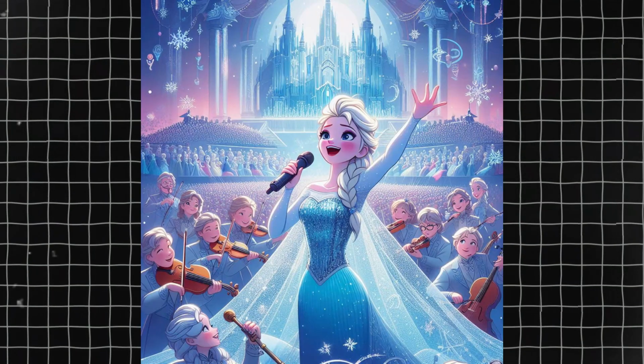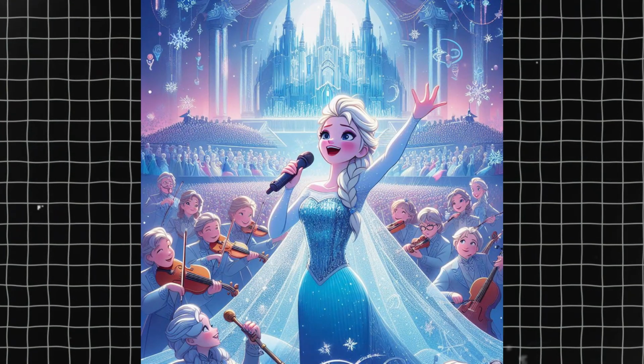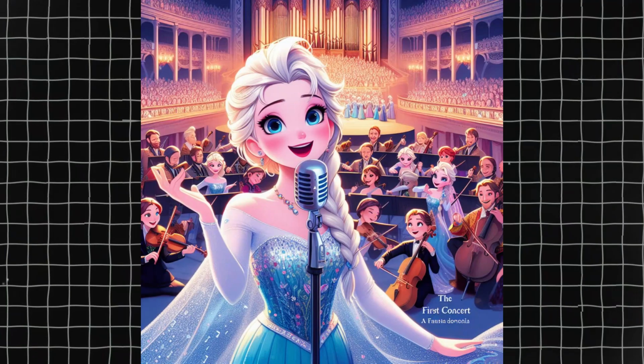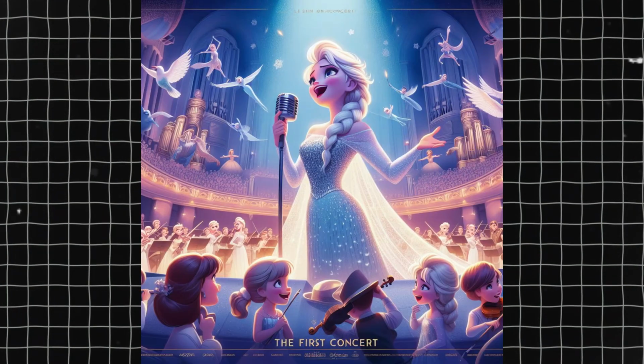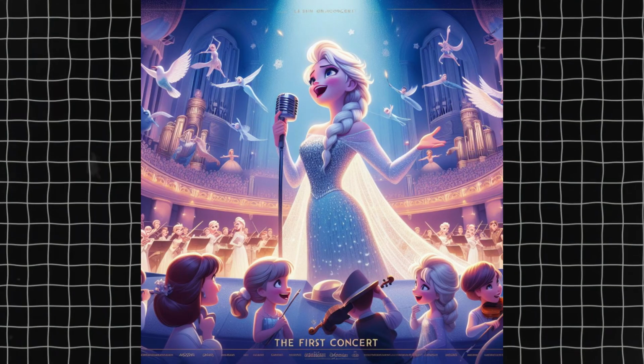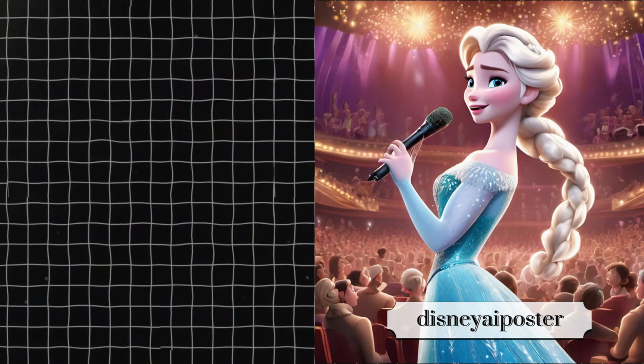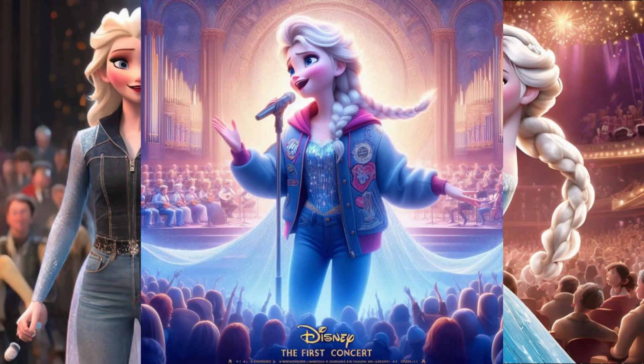In my opinion, Bing really produces some great images, and some of them look remarkably natural, to the extent that someone might think these animation posters are real. Haha. What's your take? Disney AI Poster, Ideogram, or Bing? Let me know in the comments below. I'll be curious to hear which one you find the most impressive.